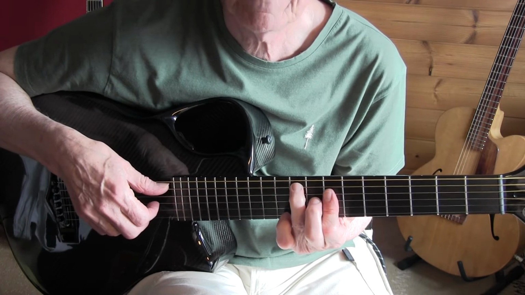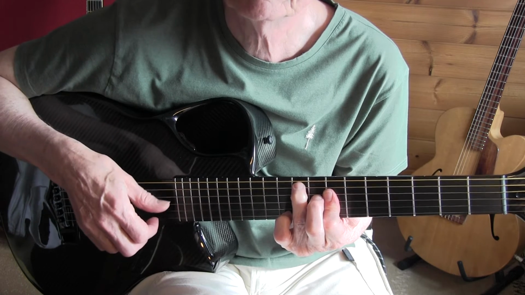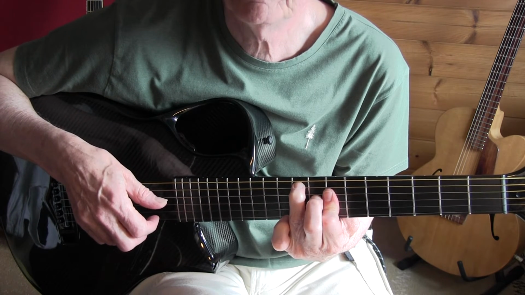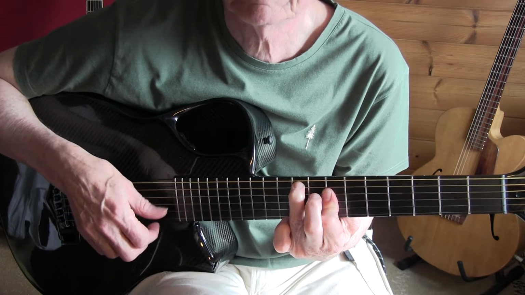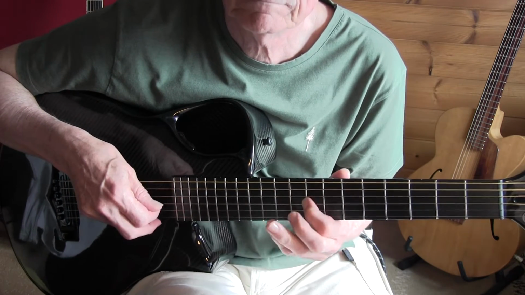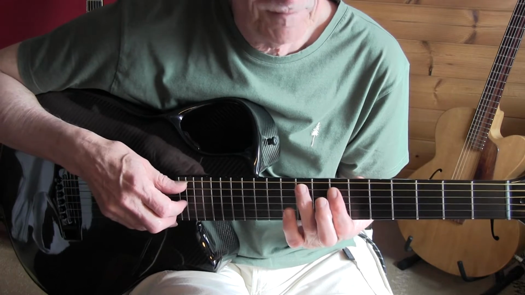Going down again and leave and pinky on the 10th fret first string. Open first string. I do a little funky thing there.